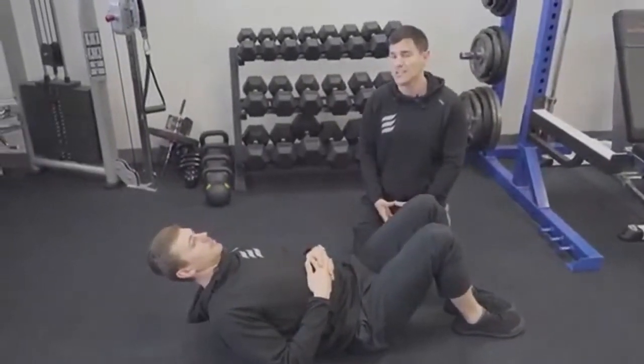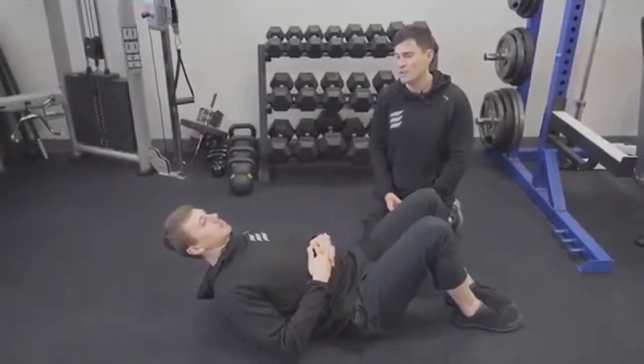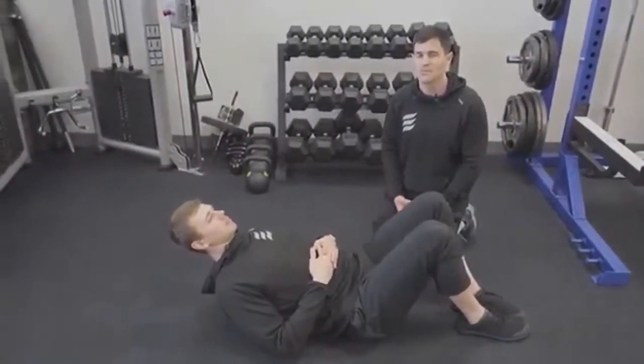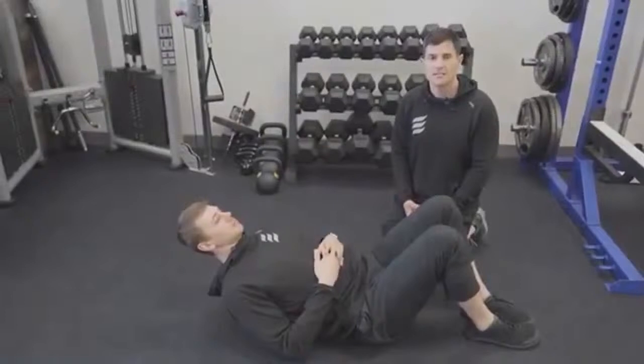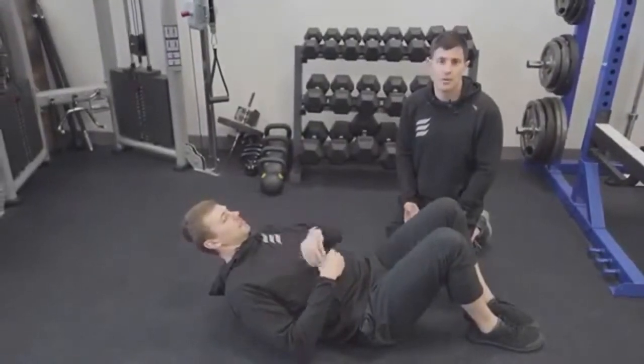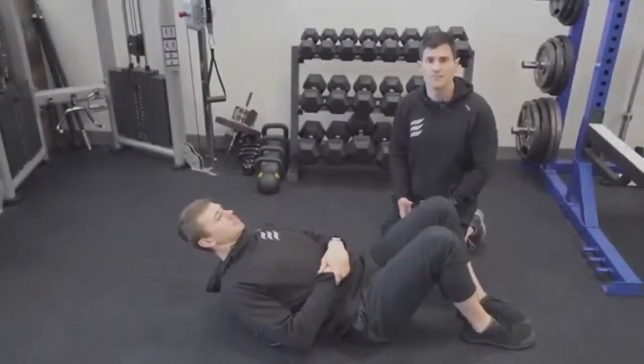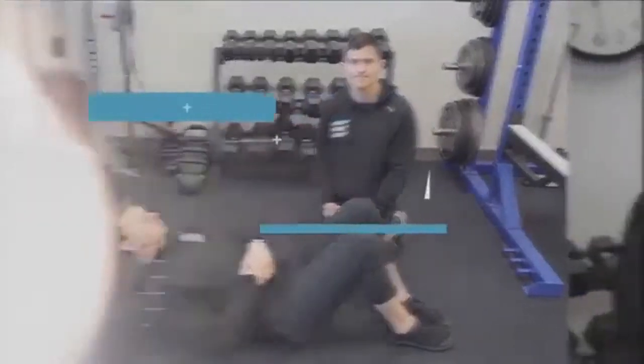You'll notice most likely that there's going to be more tension on one side over the other, because we're asymmetrical a lot of times. So either way, take it slowly, test it out, do it on both sides of the body and see how you feel. And that brings us to the end of our mobility.